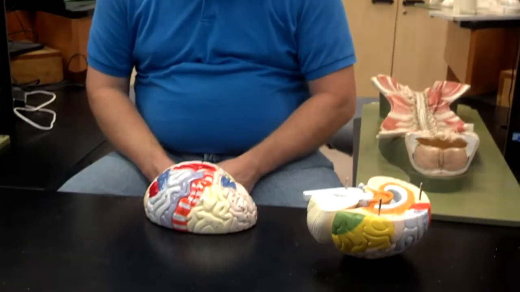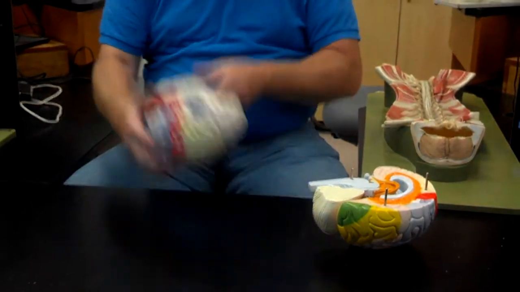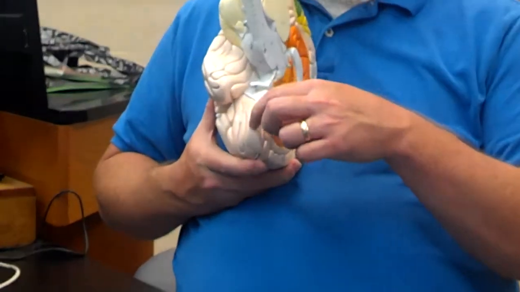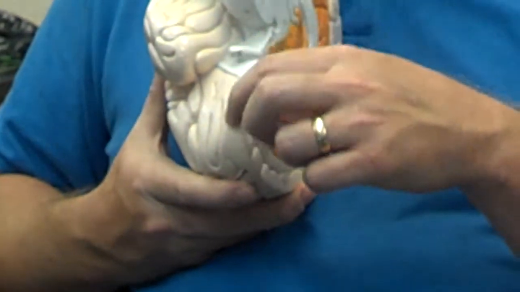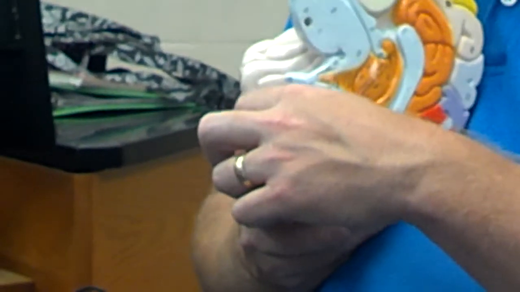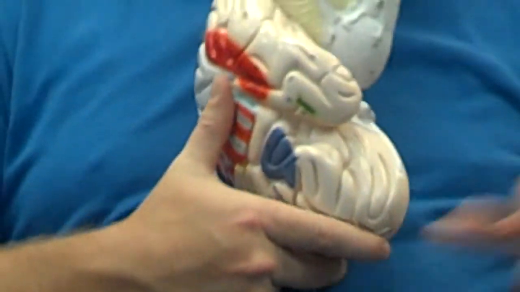Did I skip anything on the brain? Oh, yes, one thing. That's the olfactory bulb. The Q-tip. See the Q-tip? It's the olfactory bulb. And the optic chiasma.